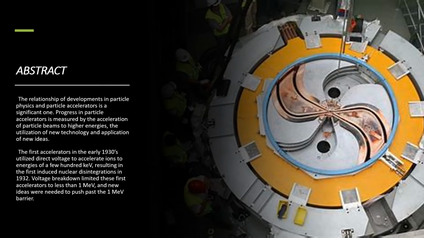The relationship between development in particle physics and particle accelerators is a significant one. Progress in particle accelerators is measured by the acceleration of the particle beam to high energy. As you can see on your right, this is how traditional electromagnetic particle accelerators looked way back in the day. There were many modifications in the 1930s. This is how the blueprint came out to be, and this is what the initial electromagnetic particle accelerator looked like.